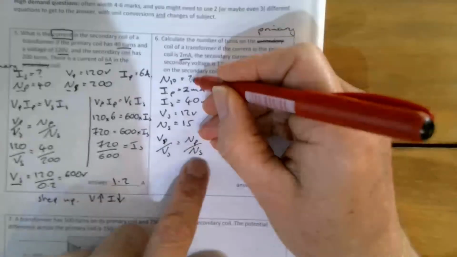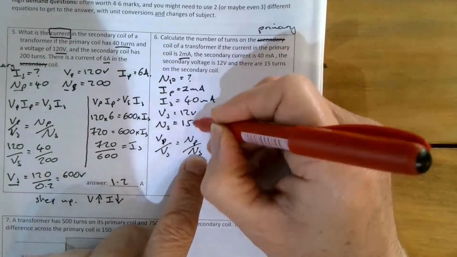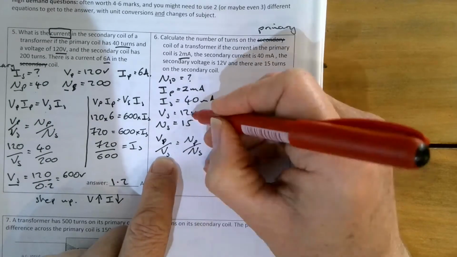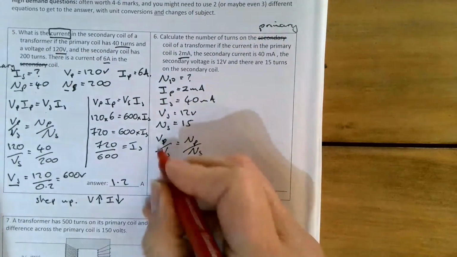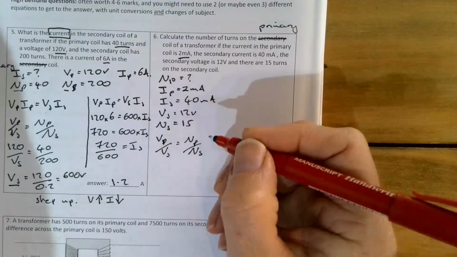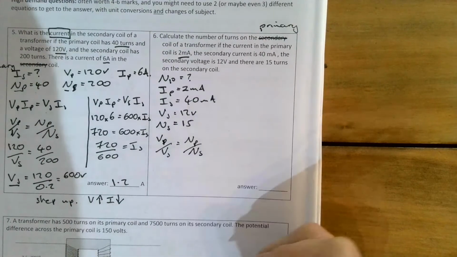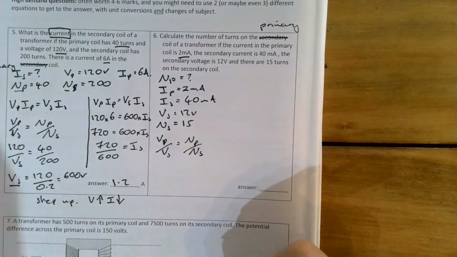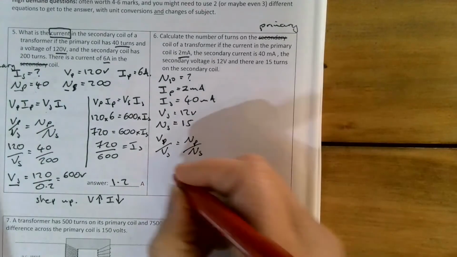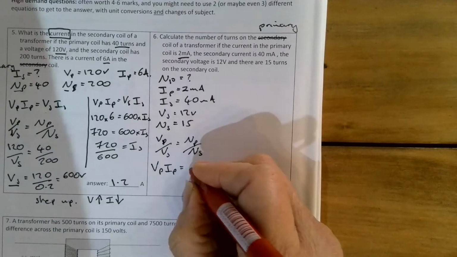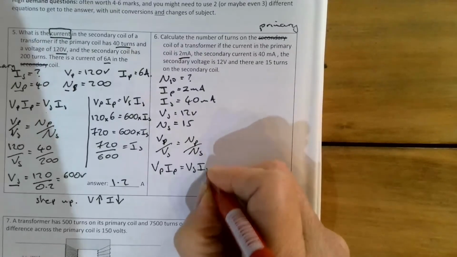We don't have NP, so we've got NS, we've got VP, oh no we haven't, we've got VS though, so the first thing we can do is work out VP because we've got two unknowns in this. So I know that VP IP is equal to VS IS.